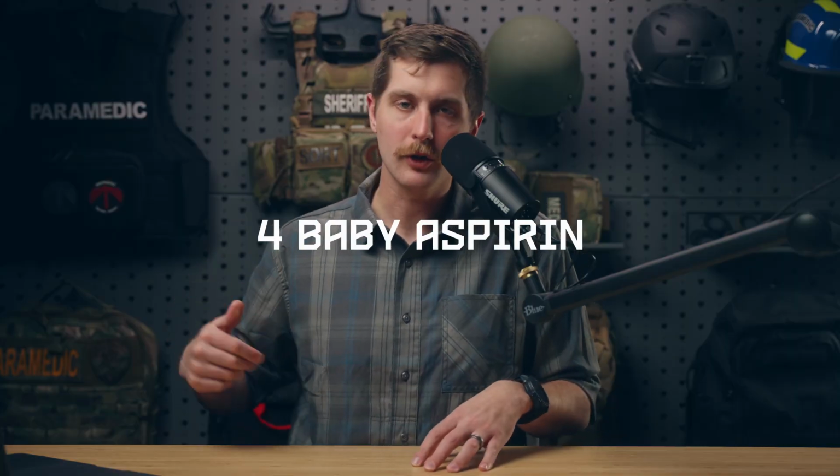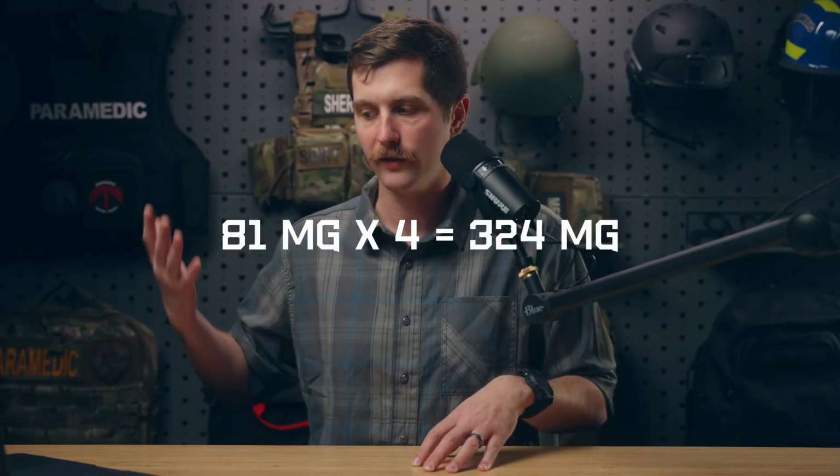But in general, what you're going to do is take 4 81 milligram tablets of baby aspirin and chew them. You actually absorb the aspirin a lot quicker as you chew it because you get some buccal absorption, which is the mucous membranes around your gums and under your tongue. That's actually going to allow it to start working faster. You can chew adult aspirin, but it's going to taste a lot worse than the grape or orange flavored ones you can get for children. So you take 4 of those, that equals 324 milligrams of aspirin.